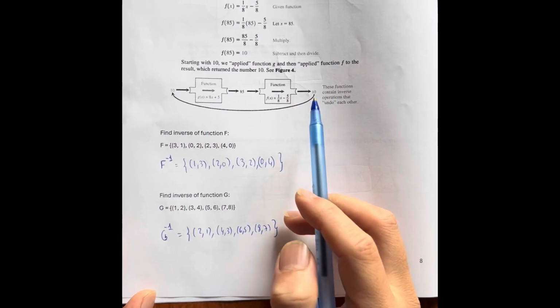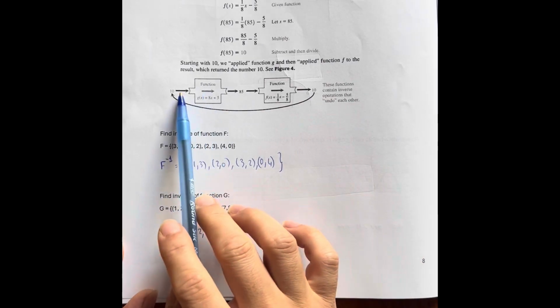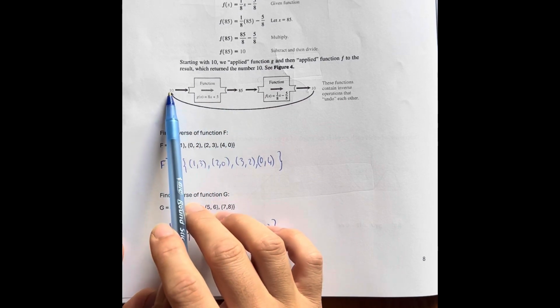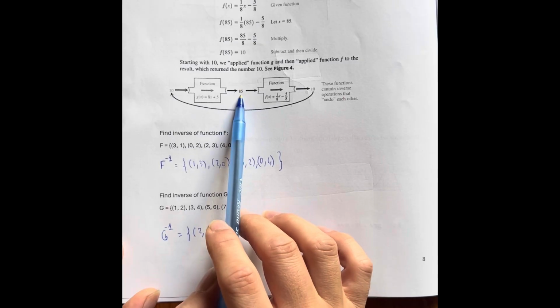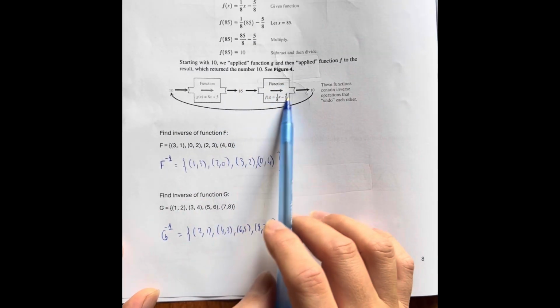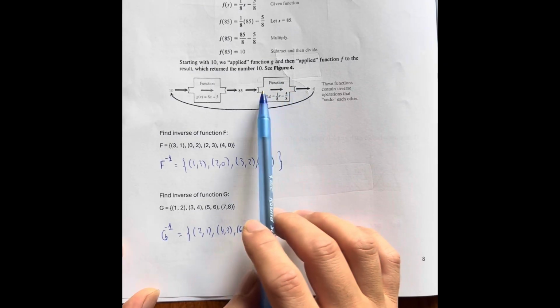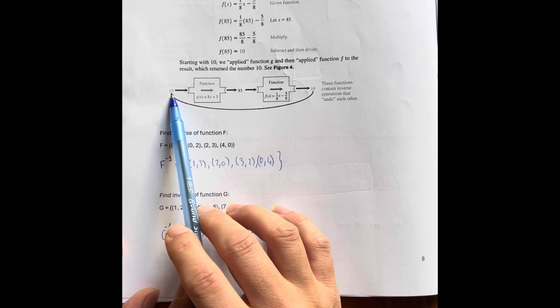An inverse function is a function that undoes the original. For example, take this function g of x equals 8x plus 5. If you input 10 into this function, it generates 85. And in the inverse function, if you input 85, the result gives you back 10. That's the original x.